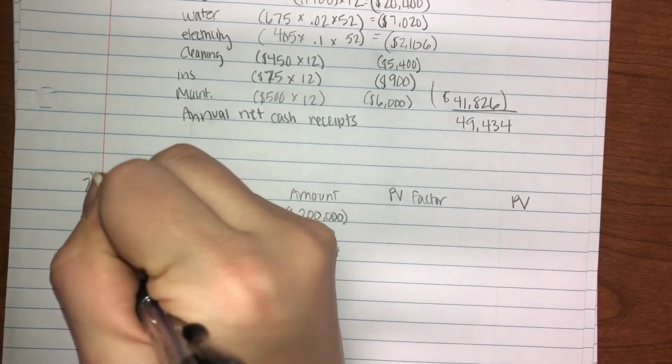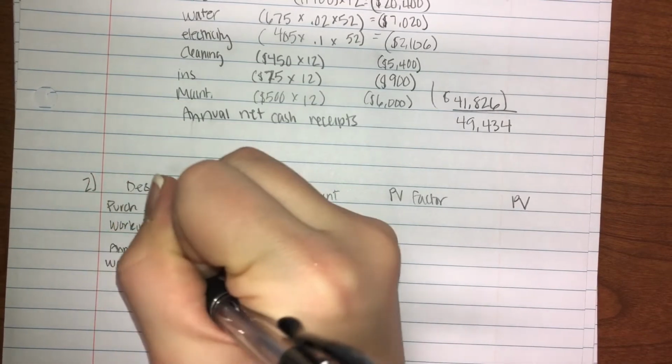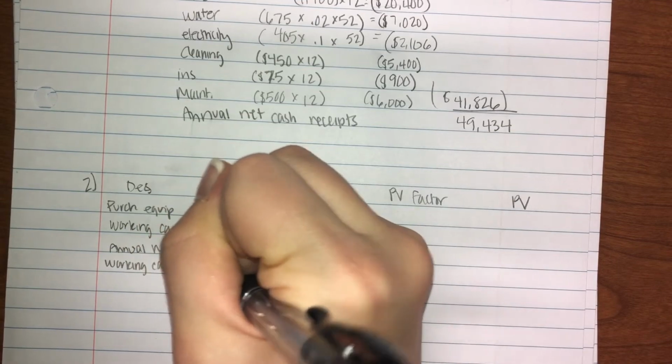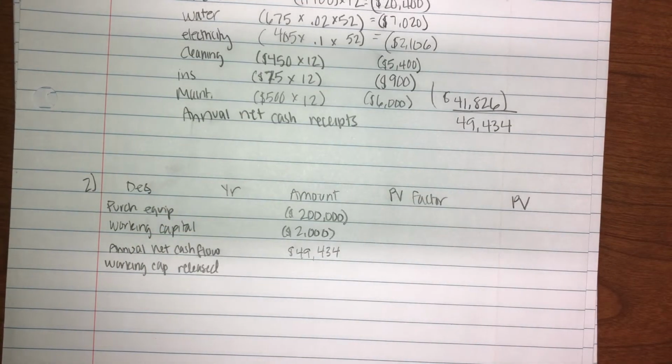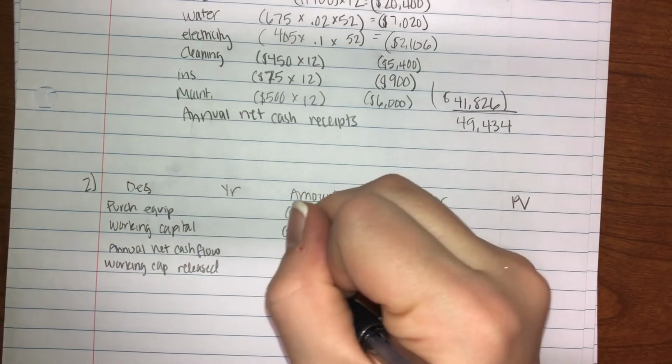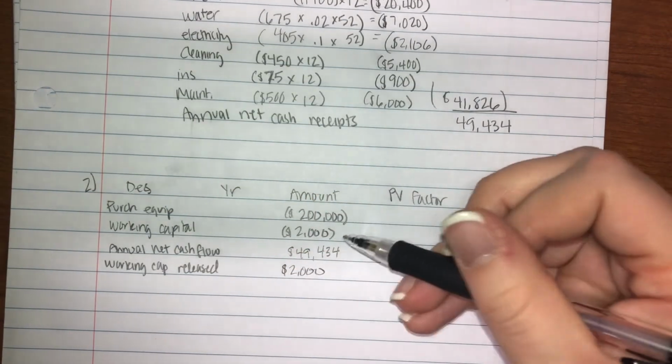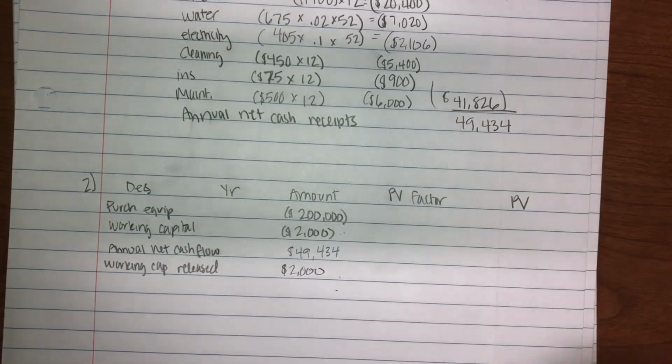So I'm going to put working capital released. If we're getting the money back, it would be positive, right? So hopefully that doesn't mix you guys up, that we have both a negative and a positive here.